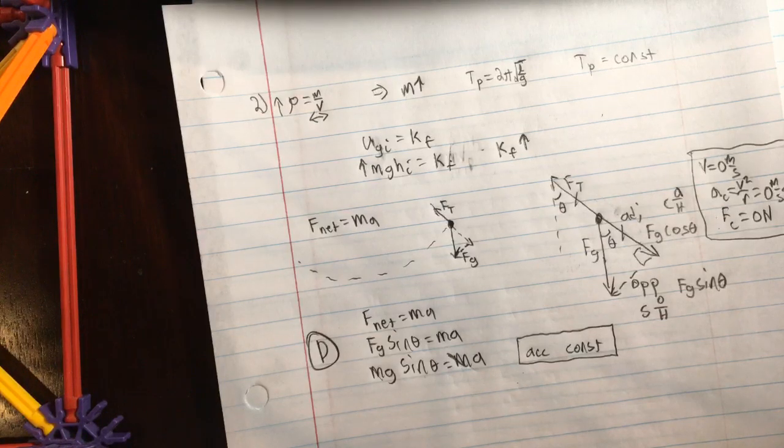Alright, so the next one I want to do, where did I put my paper? Put it right there. I want to do the very next one, number 4.